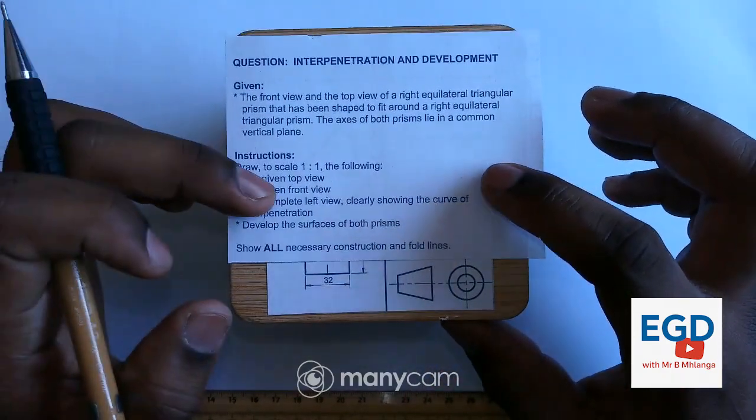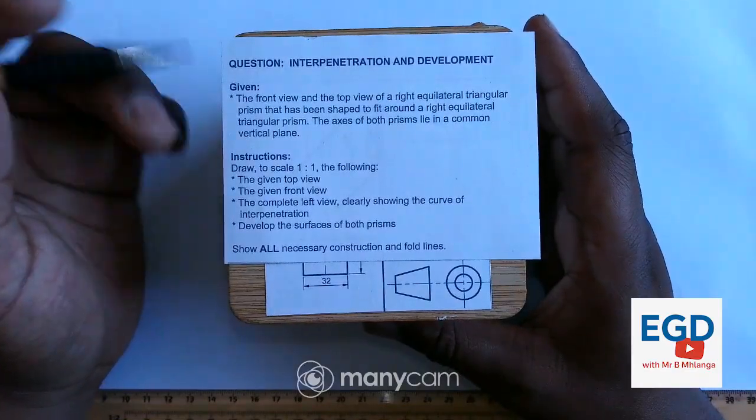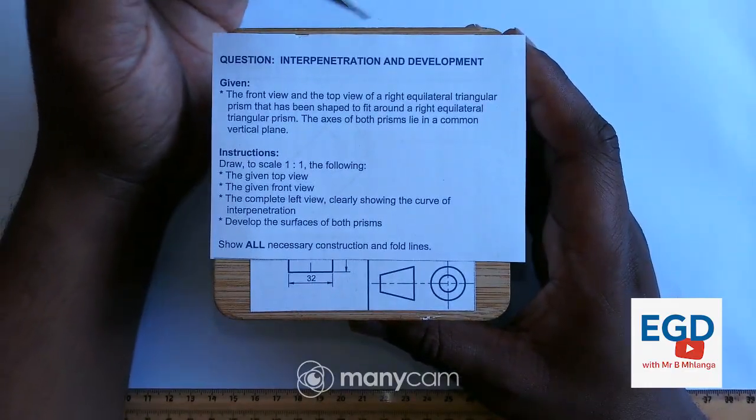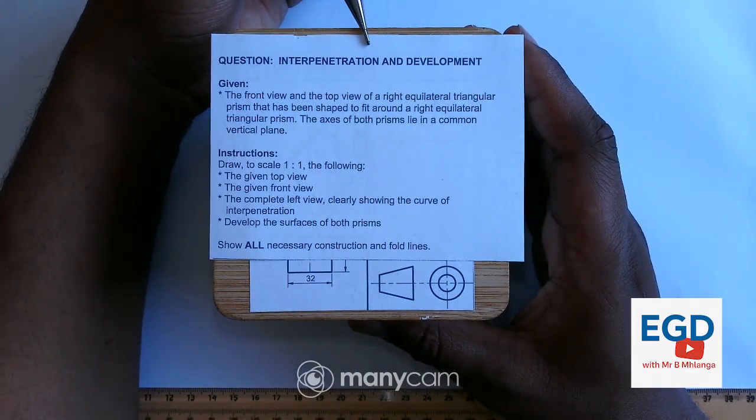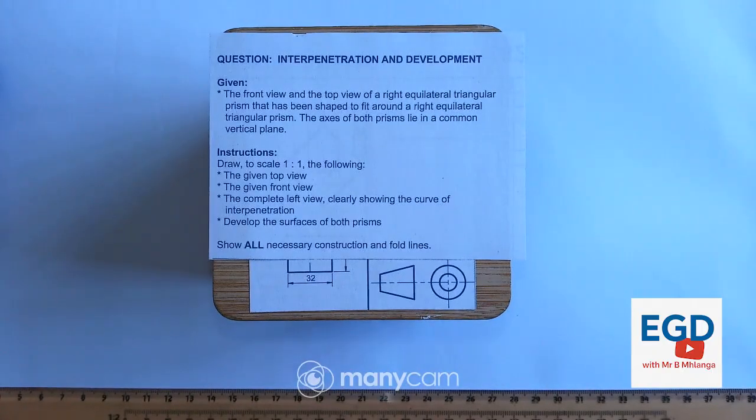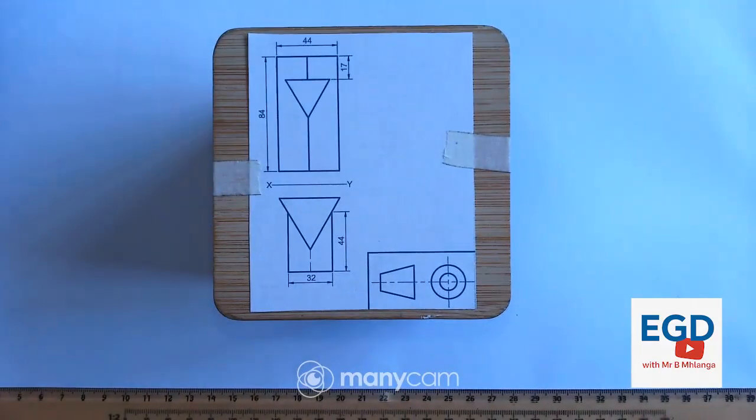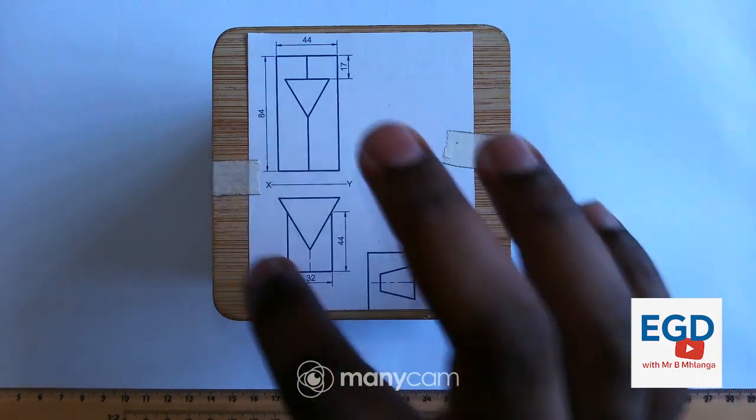Before I go through the instructions, I just want to explain the two words, interpenetration and development. The word interpenetration is when two objects pass through or cut into each other. For example, a cylinder penetrating a prism or a pipe joining another pipe. I'll just explain using this view.